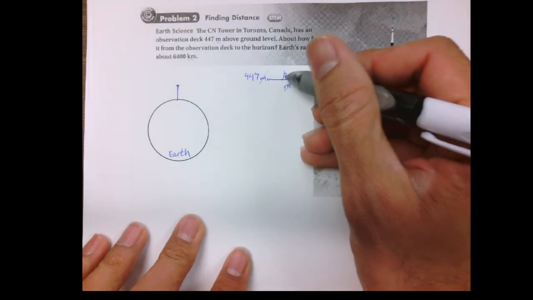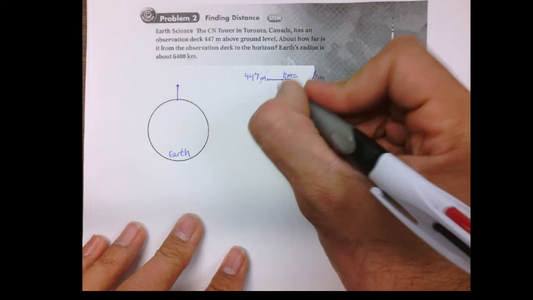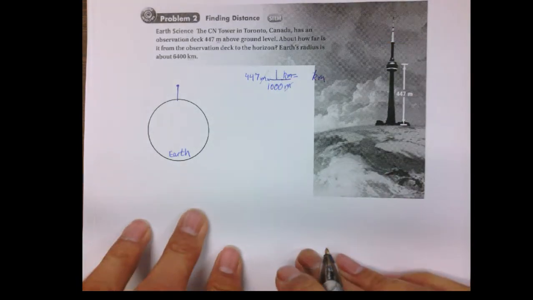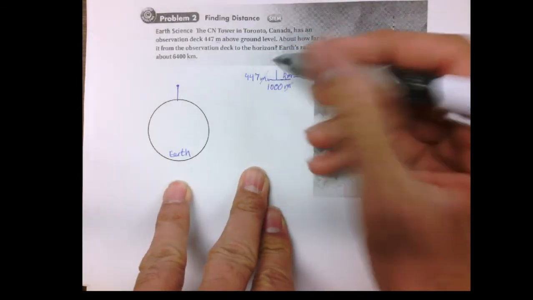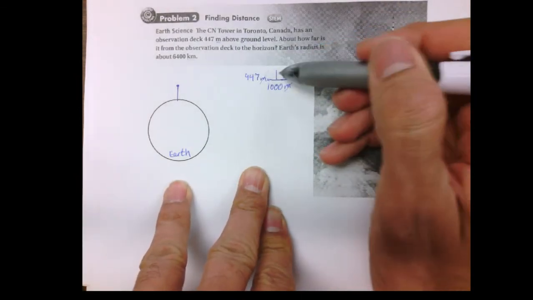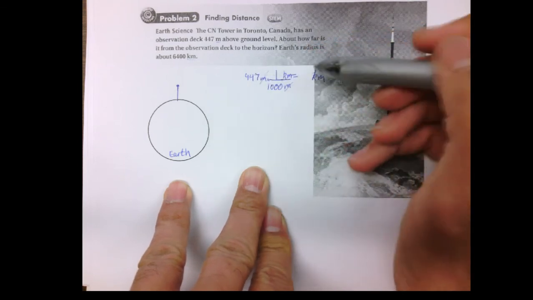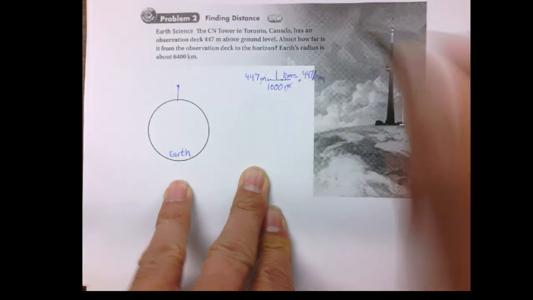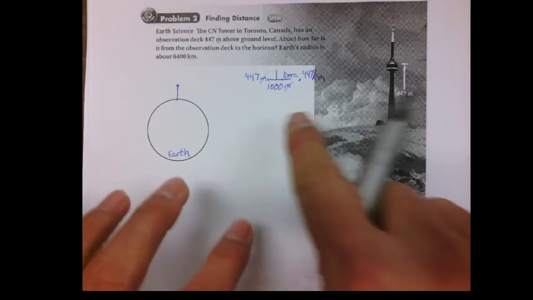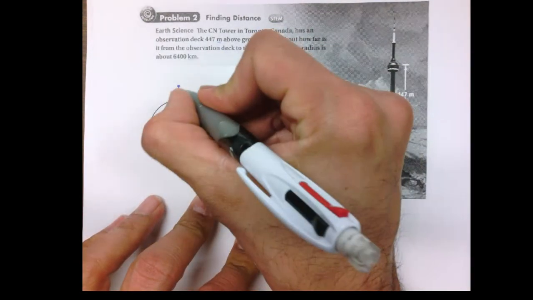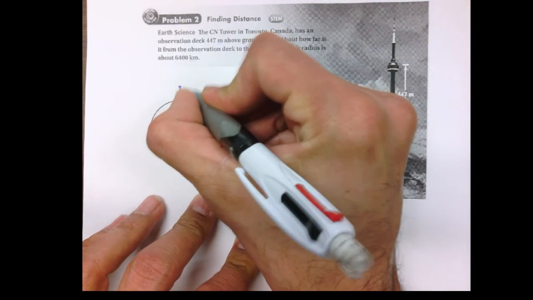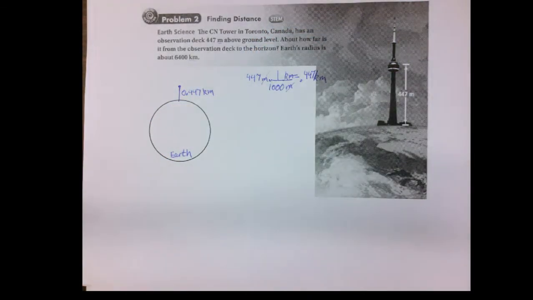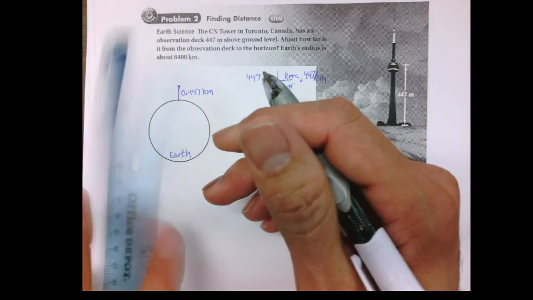So what's the relationship here between kilometers and meters? Well, 1 kilometer makes 1,000 meters. It's a good fact to know. So we're essentially going to multiply 447 by 1 over 1,000, or divide 447 by 1,000, and we get 0.447 kilometers. That might have been really easy for you, but I just wanted to do this little unit discussion. So that little segment is 0.447 kilometers.